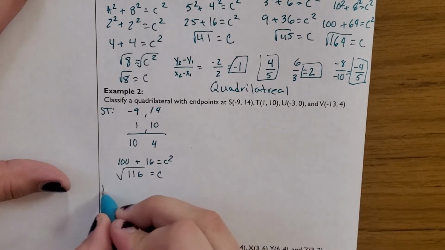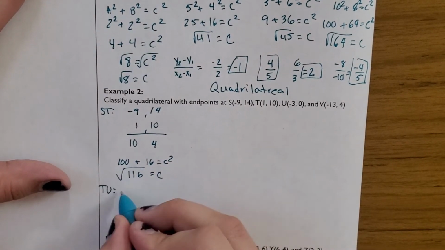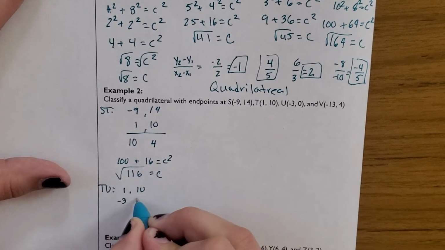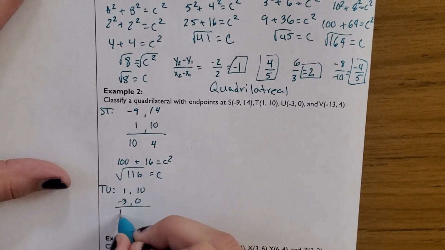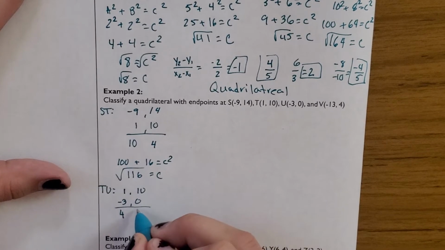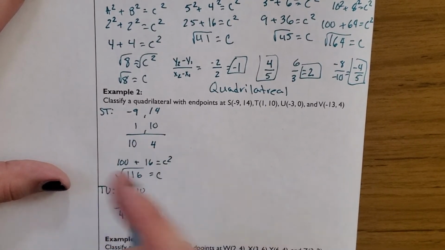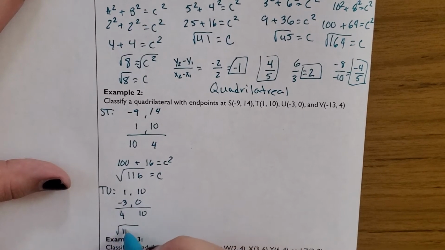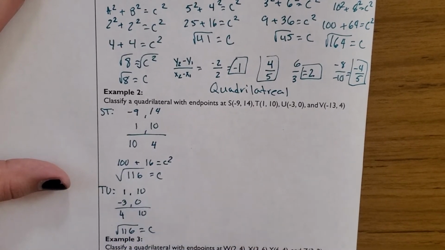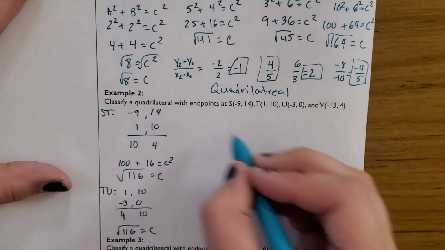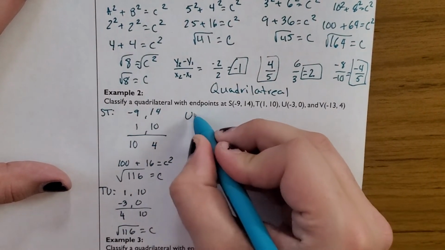Next up, we got T to U. T is (1, 10). U is (-3, 0). So I've got 4 units apart here and 10 units apart here. Ooh, 4 and 10. I just did 4 and 10. We know the answer then. It's going to be the square root of 116 again. You don't have to do the math again. It's the exact same answer. 10 squared gives me 100. 4 squared gives me 16. Same thing.